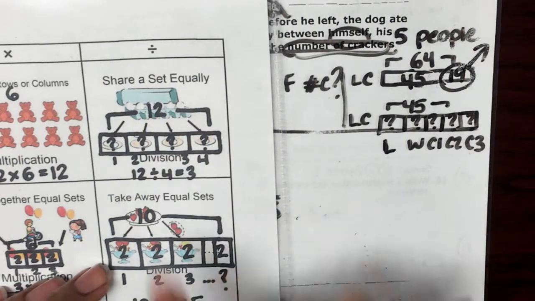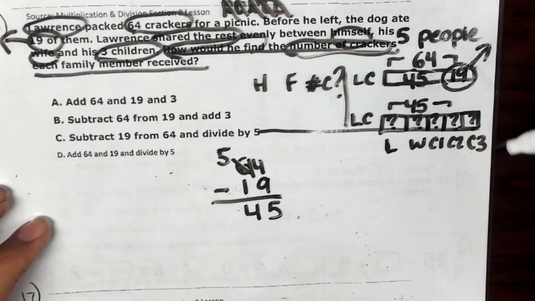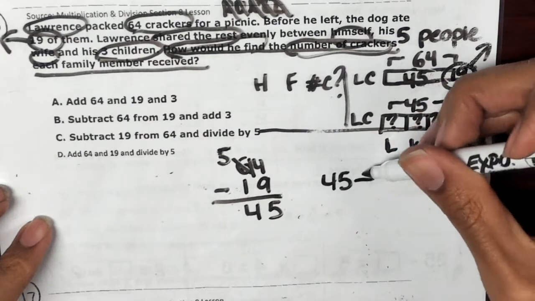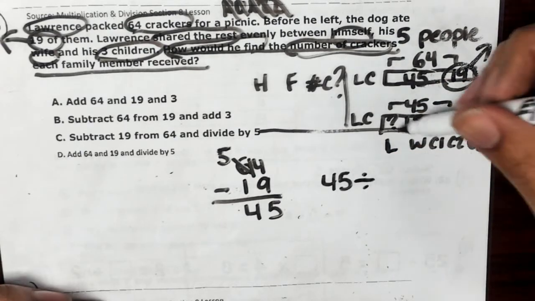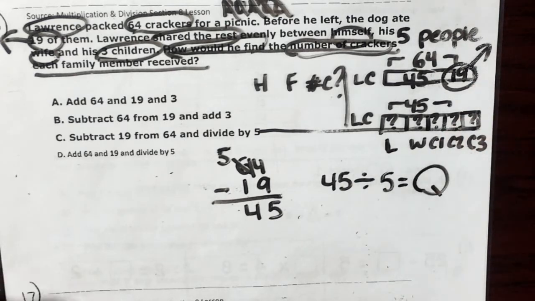And the operation for that is division. So I know I'm sharing from 45 because that's my total. That means I need to share a total of 45 shared equally into 1, 2, 3, 4, 5 groups. And that's going to equal my quotient.